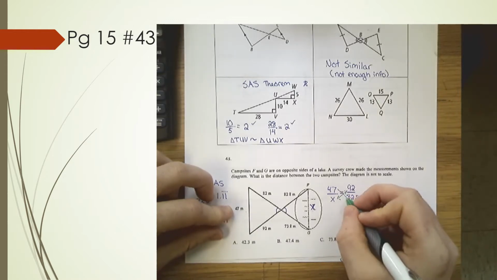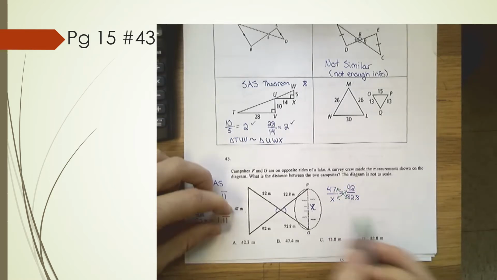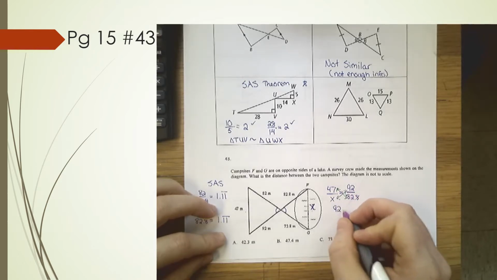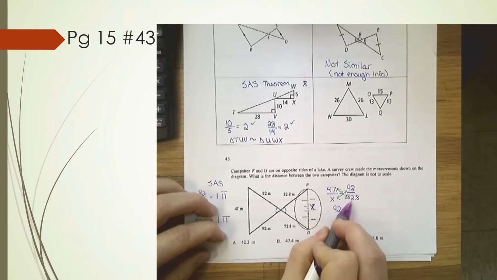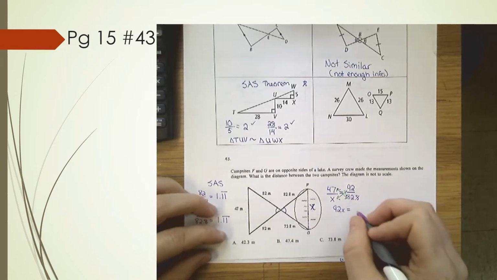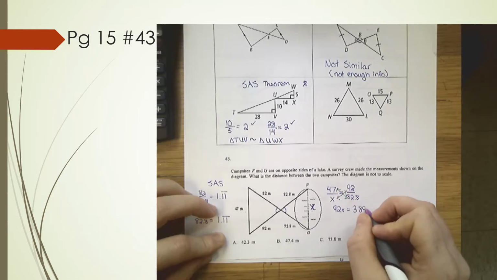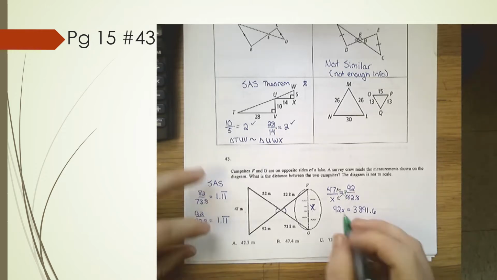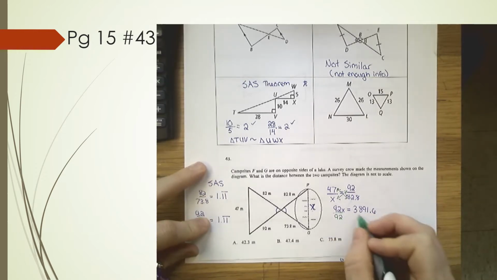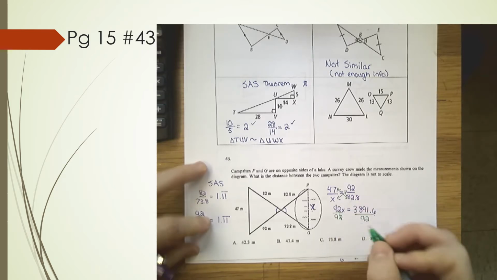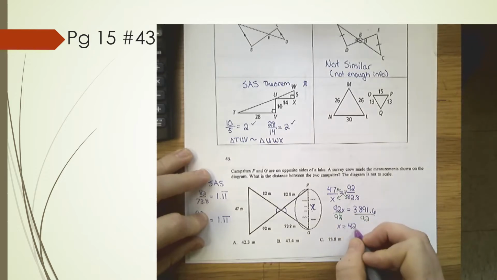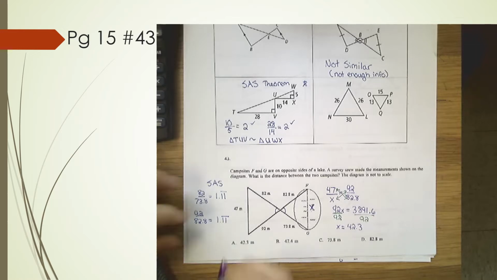Now what you want to do is do your cross product. So these are going to be multiplying with each other. So x times 92 is 92x, and 47 times 82.8 is 3,891.6. Now I'm trying to get x by itself, so I'm going to divide by 92. That's so that it cancels out right there. And I have x equals 42.3. And looking at my answers, I do have that answer, so it would be A.